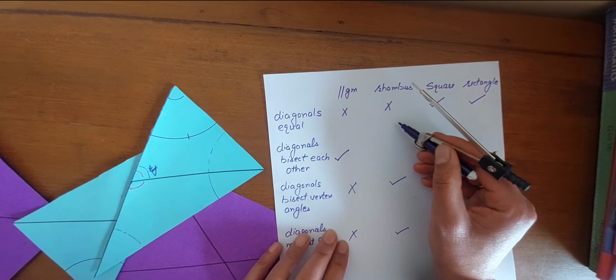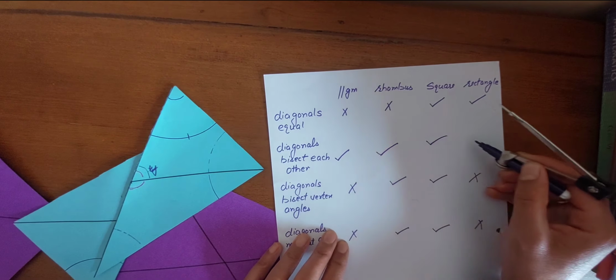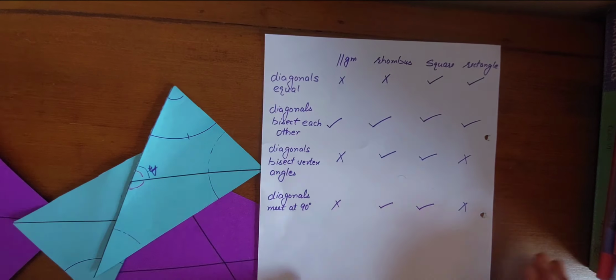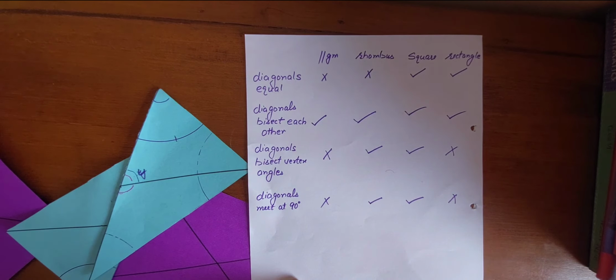Rhombus is also a parallelogram. So diagonals will also bisect in a square, in a rectangle also. This was all about the diagonal properties of these quadrilaterals. The rest you can derive yourself.